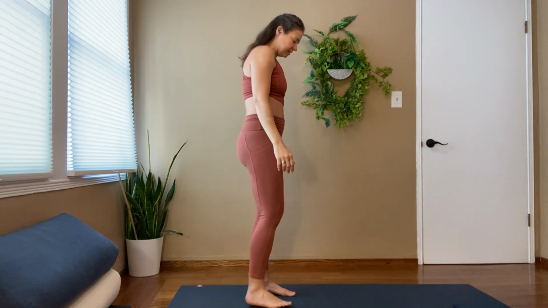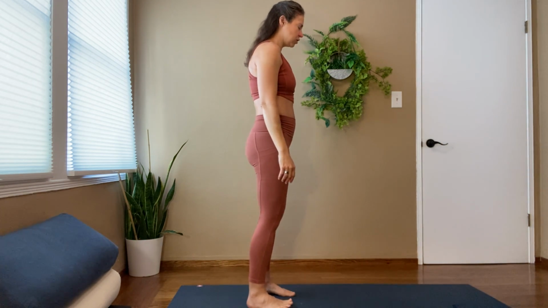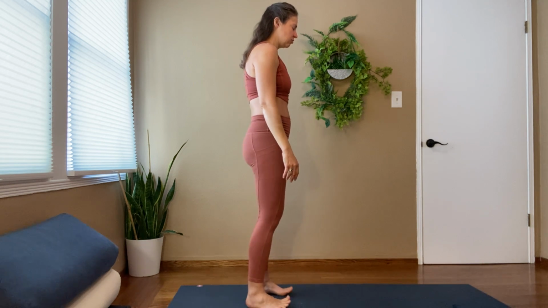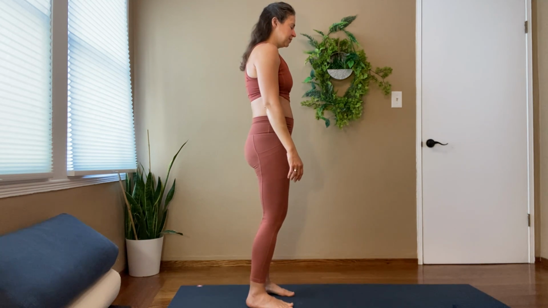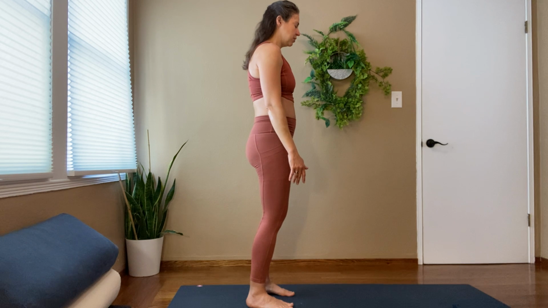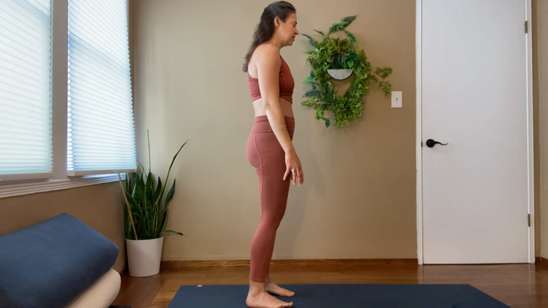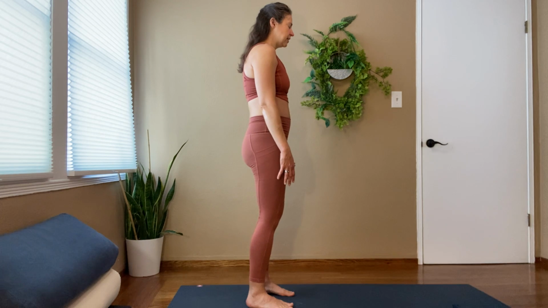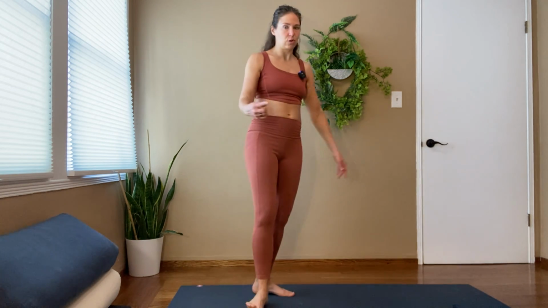All right, let's come to center. Feel all four corners of the feet planting, growing little roots. Stand in Tadasana, mountain pose, and feel grounded in the center. You can close your eyes. All right, wonderful. So that was playing with the front and back.